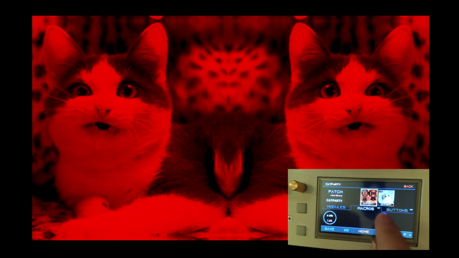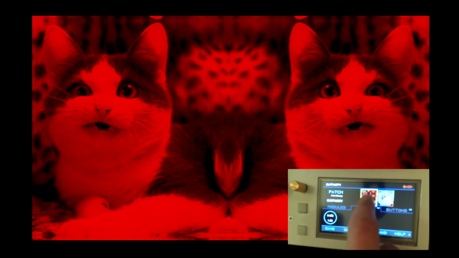And the way I created a macro control was by going into the module. There's the cat module, and holding the button down and going to macro, and then choosing the default settings. There's all kinds of stuff you can change, like how fast the knob controls the parameter and all kinds of stuff like that, but I'm not really going to get into it.